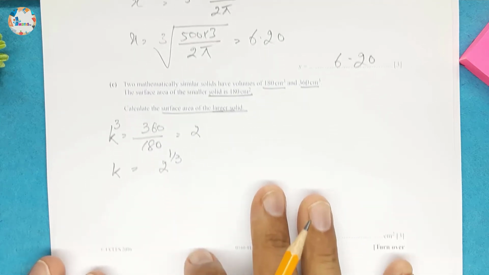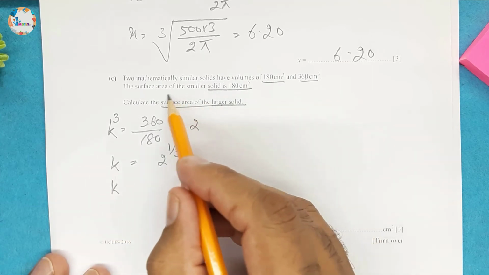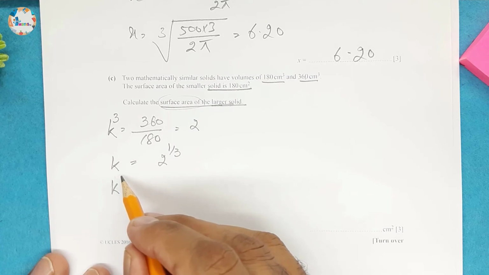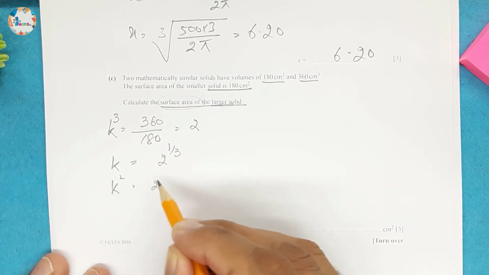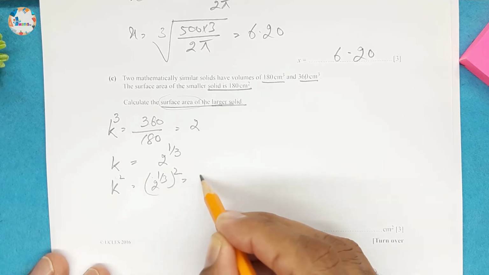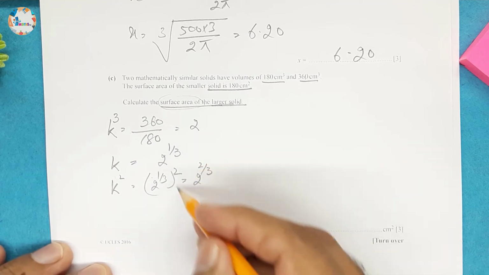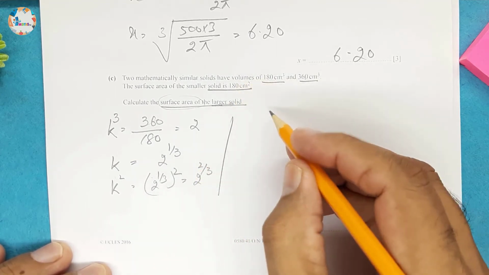Now we take k squared because we require k squared for area. So k squared will be equal to 2 raised to the power 1 by 3 whole squared, or we can write 2 raised to the power 2 by 3. This is the factor by which we will be multiplying.